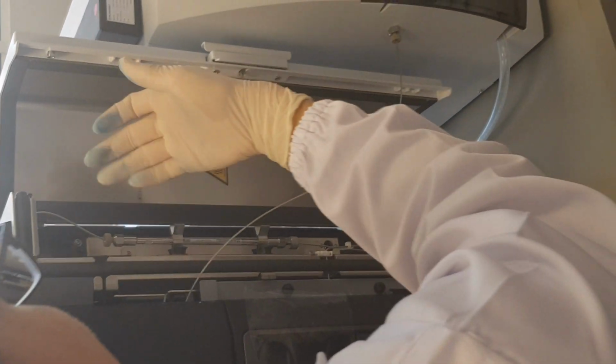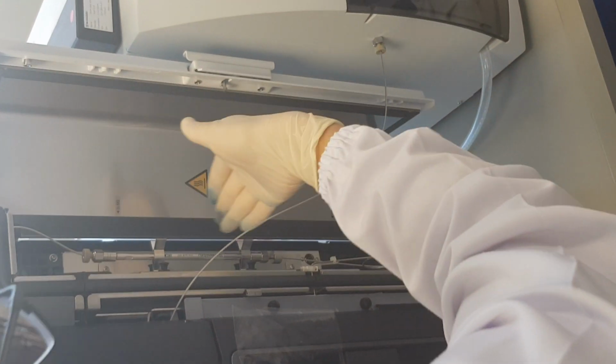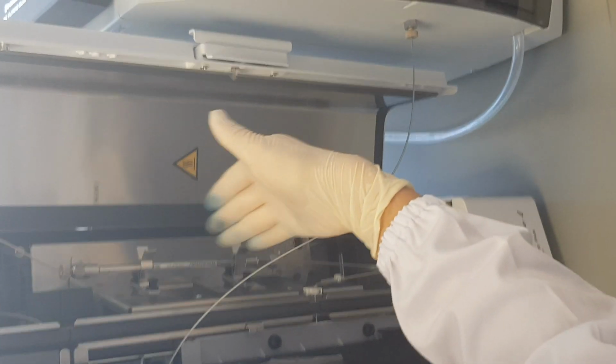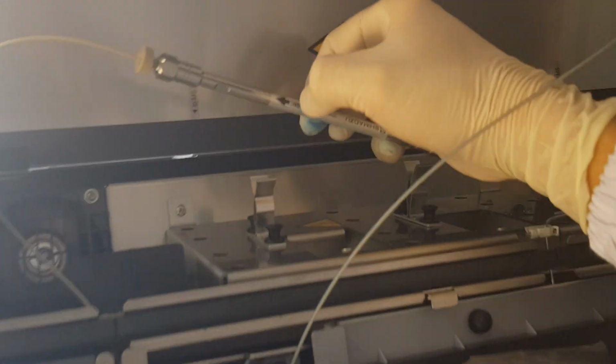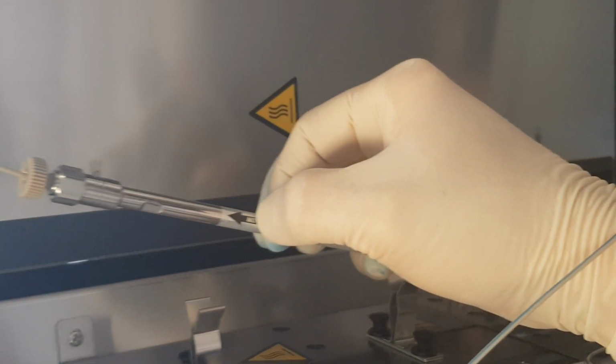Okay, changing of the column. If there's a need for you to change the column, wait. This part here is actually the connection of the column. This whole thing is the oven. The column is installed in the oven. This part here is the inlet. This part here is the outlet. How do you know this is inlet, this is outlet? There's an arrow over here that points up. Okay?